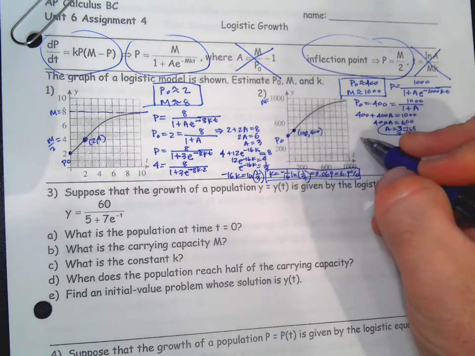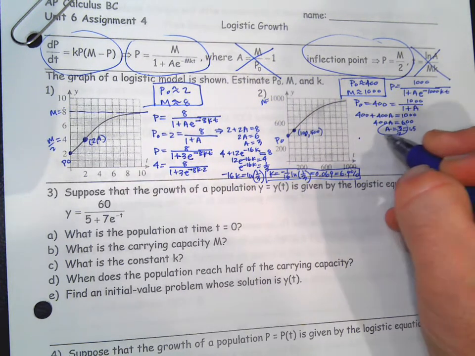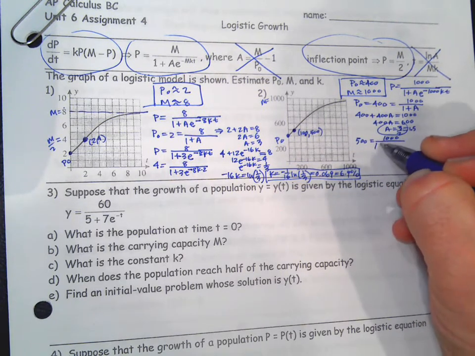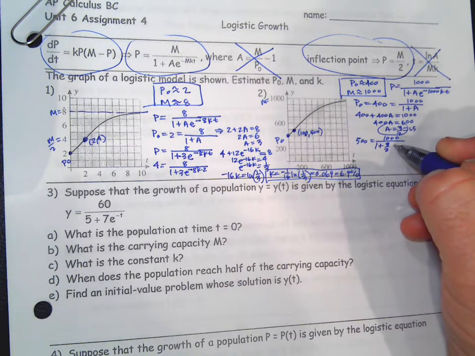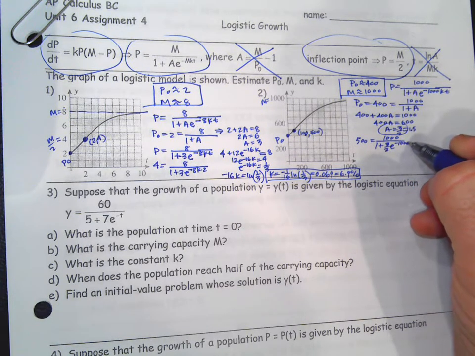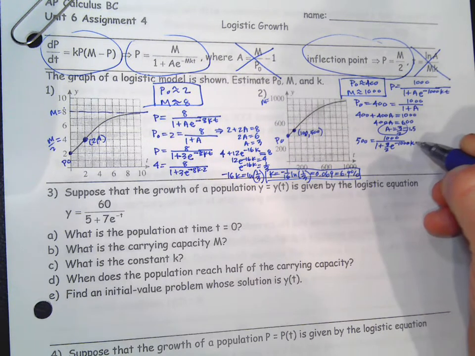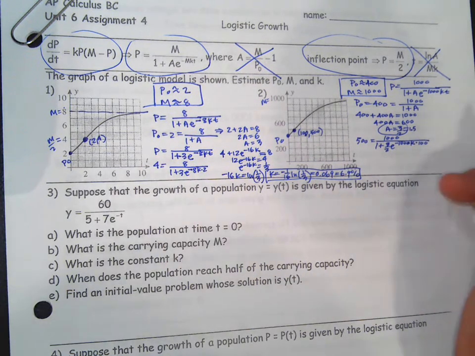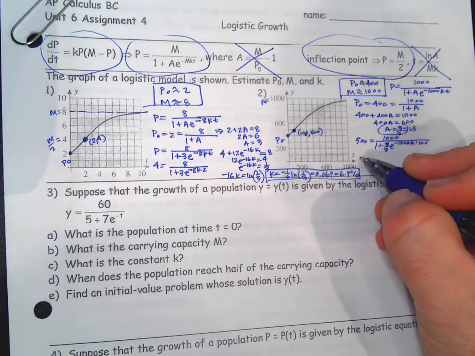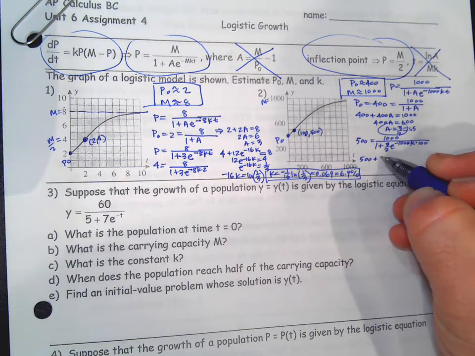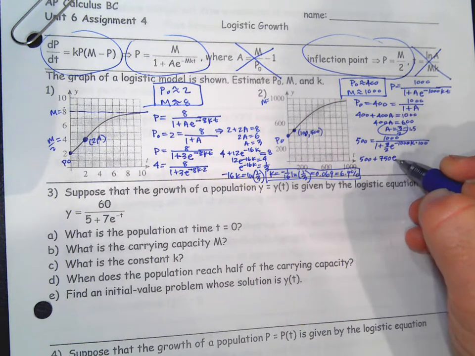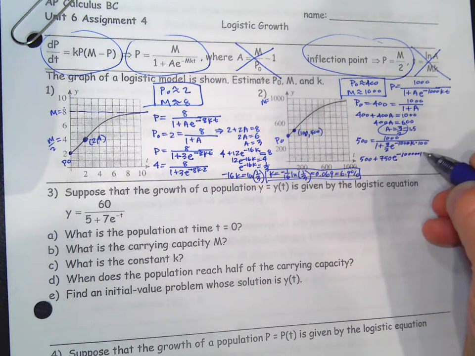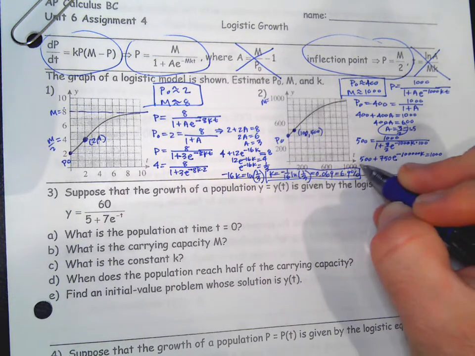Okay, so we're going to put 500 equals 1000 over 1 plus 3 halves e to the negative 1000 times k times 100. So we just need to solve that for k. If we multiply this over here, it's going to be 500 plus 750 e to the negative 1 with 5 zeros after it equals 1000. We're going to subtract 500.